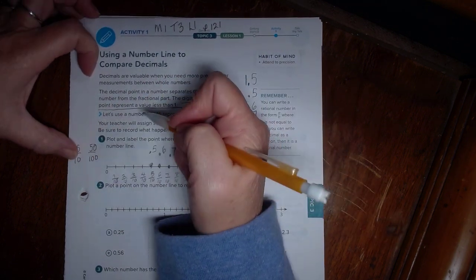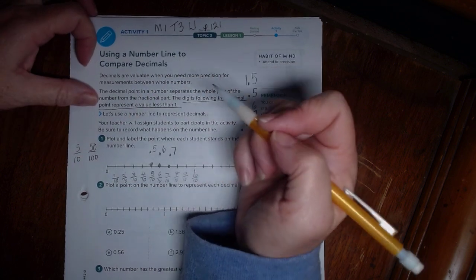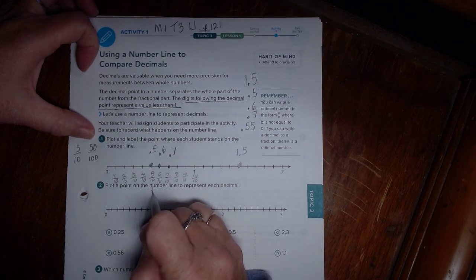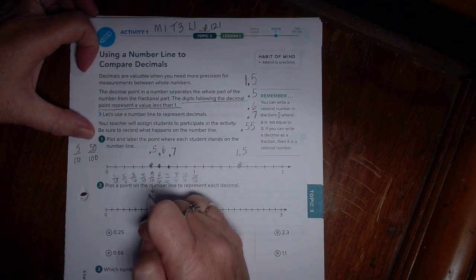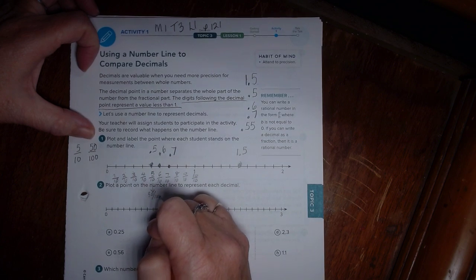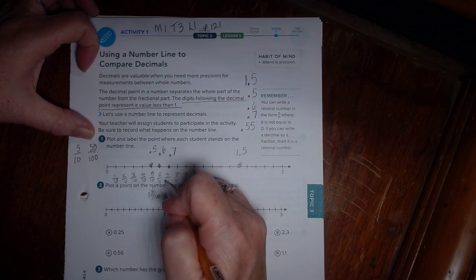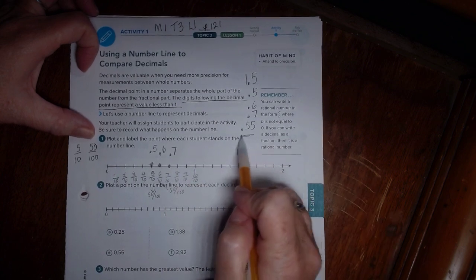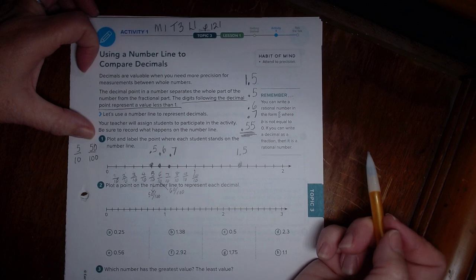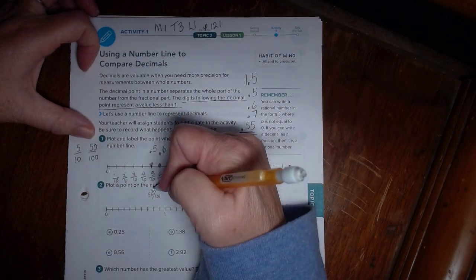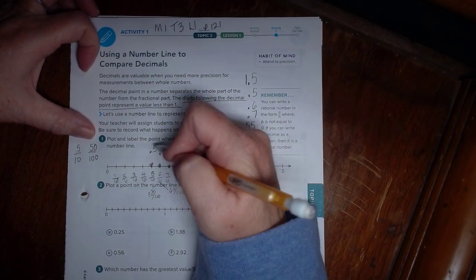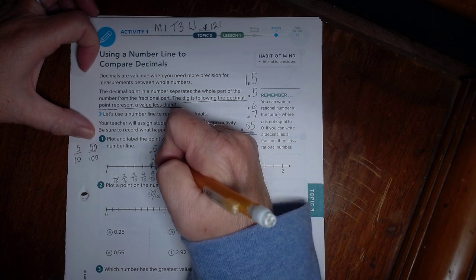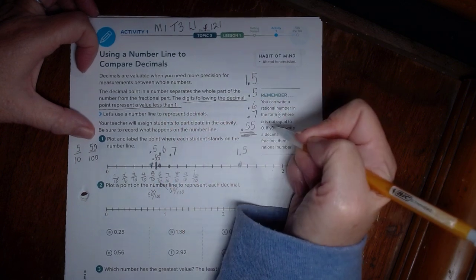And that makes sense. 5/10 is 1/2. 50 hundredths is 1/2, correct? Okay, so 5/10 right here is the same as 50 hundredths. So the 6/10 would be the same as 60 hundredths. So the question we're asking is right here, 55 hundredths. So where would that be? Well, 55 is halfway between 50 and 60. So it's going to be halfway on the number line between 5/10 and 6/10.